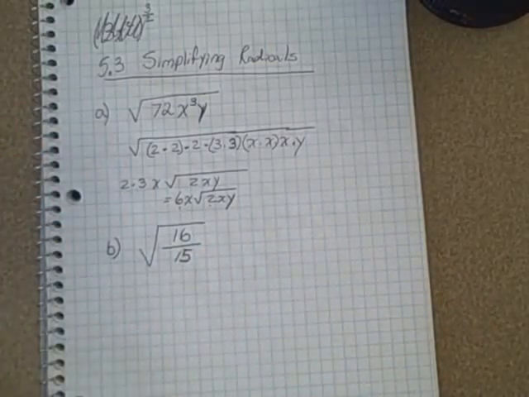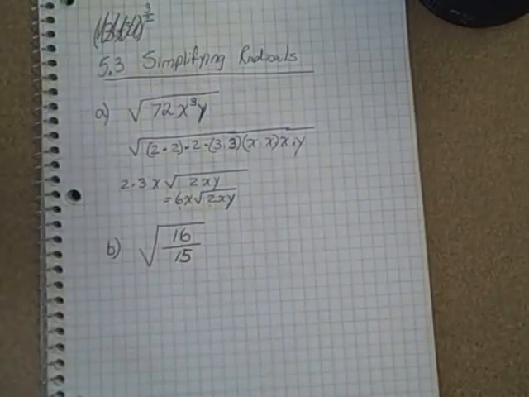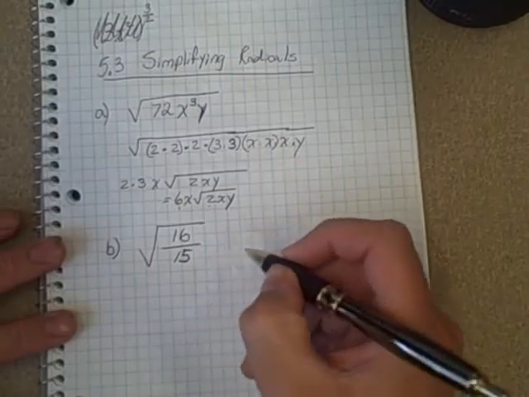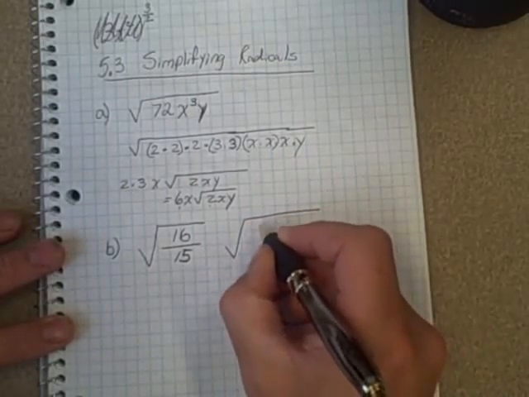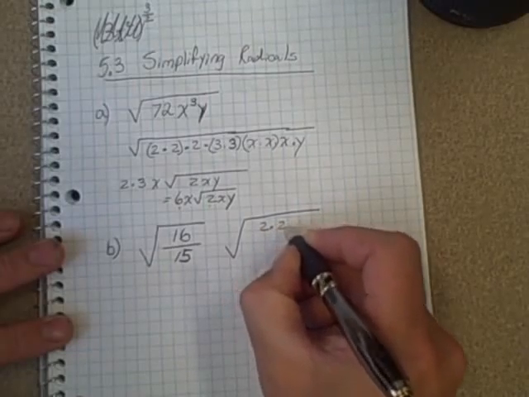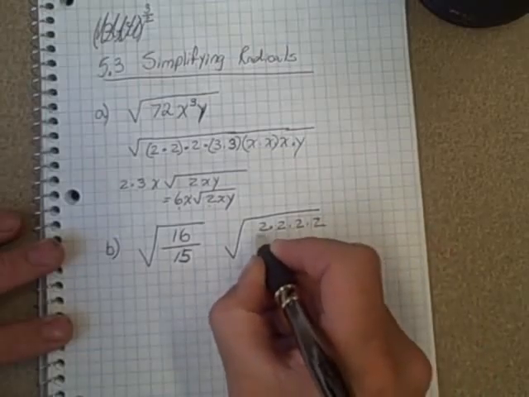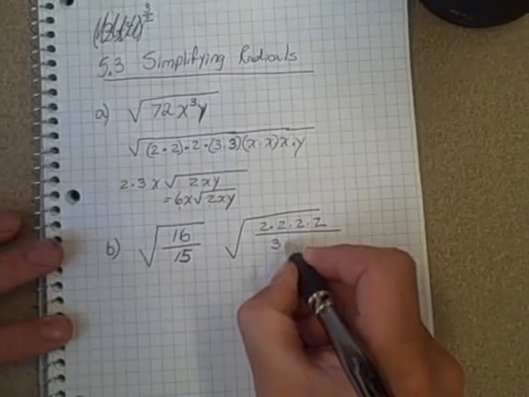Okay, in order to do this, it's a bit more tricky than just simplifying as we did here. So in terms of prime factors, 16 would be 2 times 2 times 2 times 2, over 15, which is just 3 times 5.